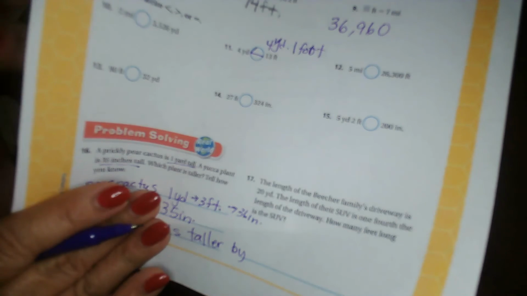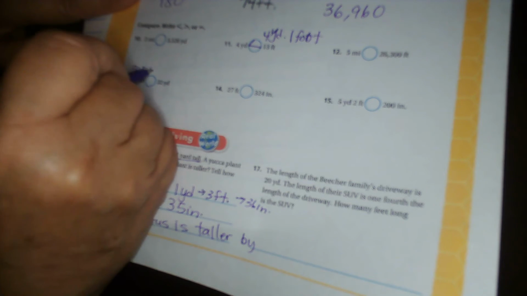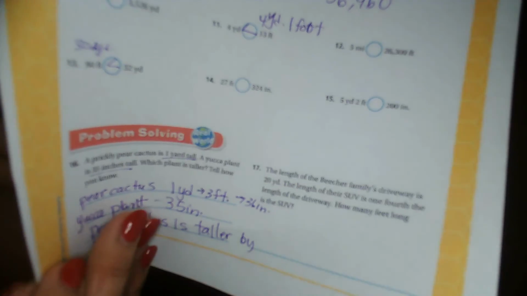And then 13, we converted this to 30 yards, and that's less than. And then for 15, oh, I didn't put that on that last one. It's okay. It was 204 inches, and the greater. So as long as you show your work, you can easily go back and check. And move over to a new sheet.